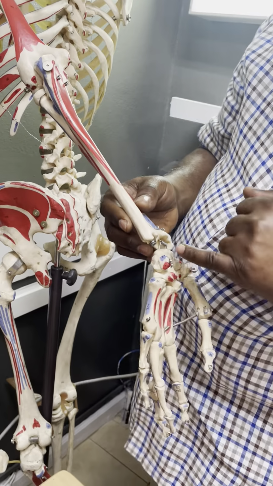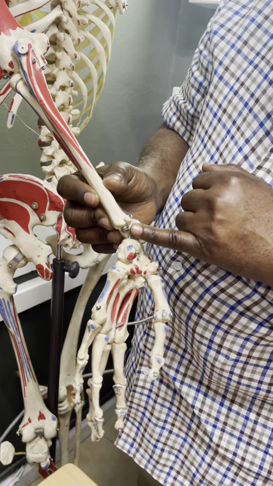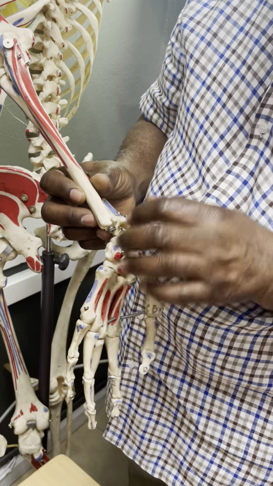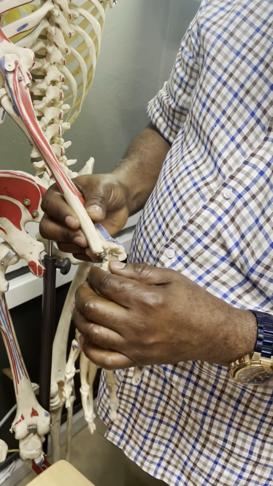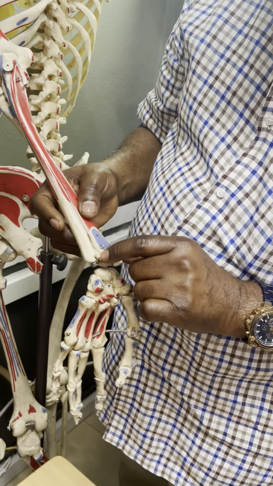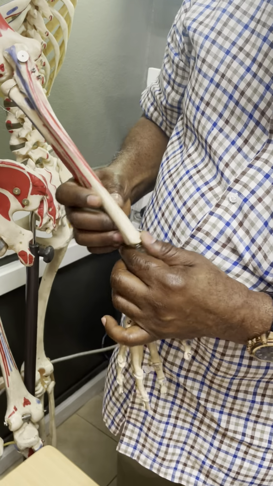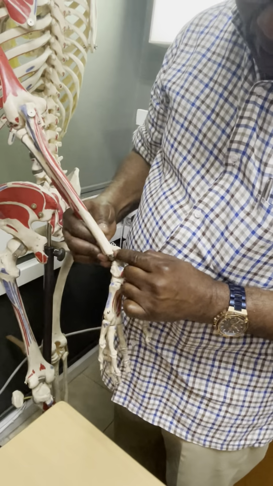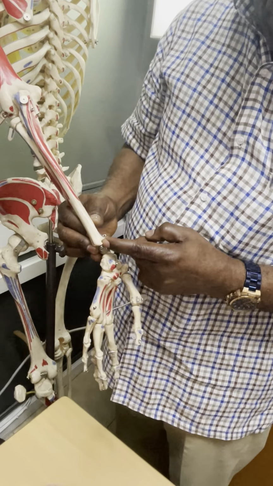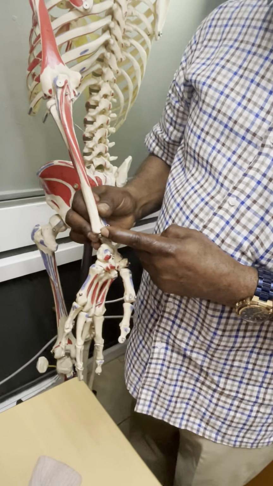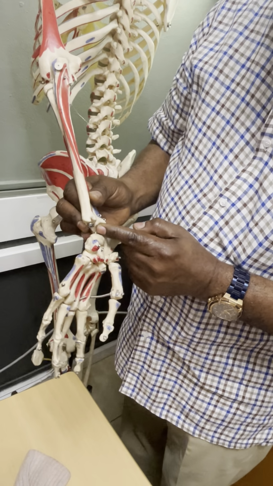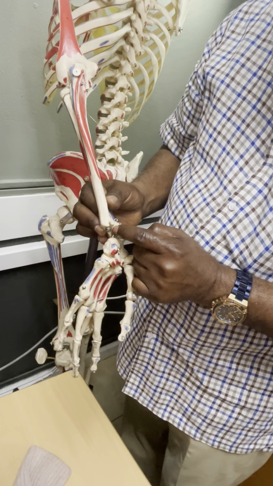The triangular cartilage attaches onto the medial side of the radius, the medial fossa there, and attaches onto the base of the ulnar styloid. It's a triangular fibrocartilage that extends from there to there.